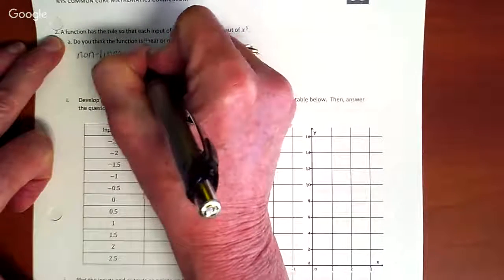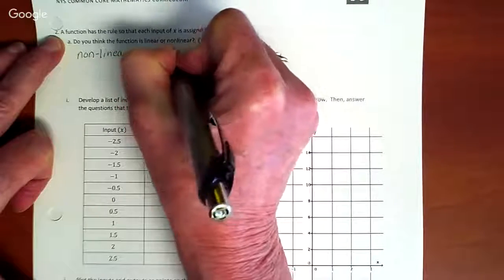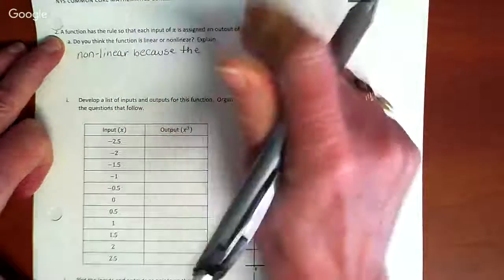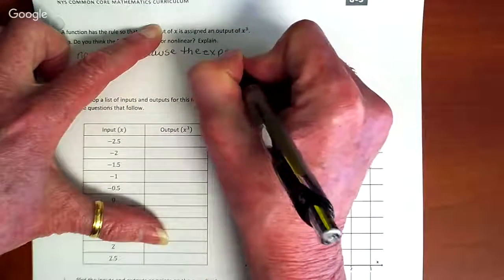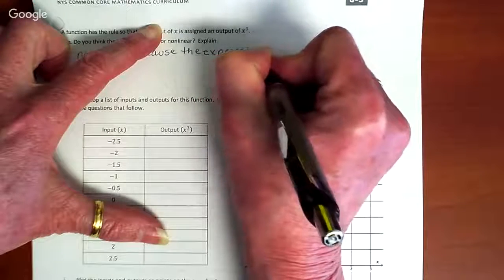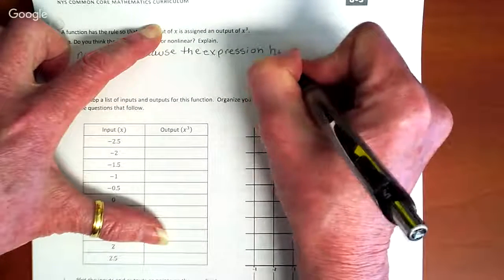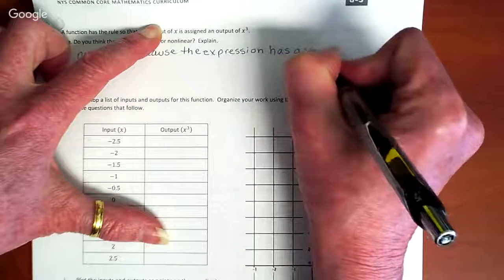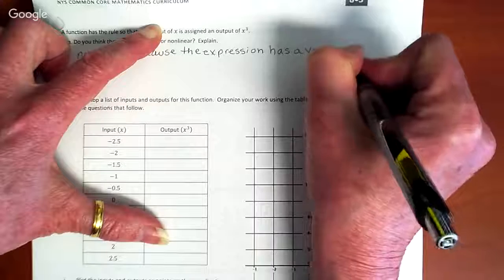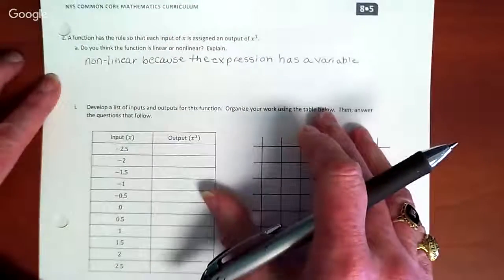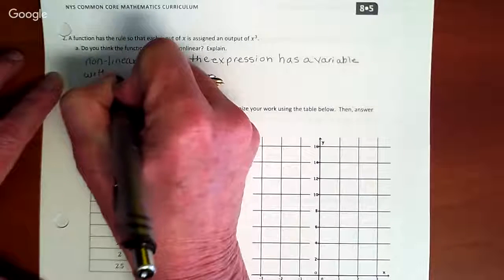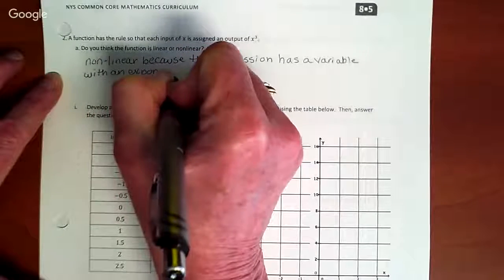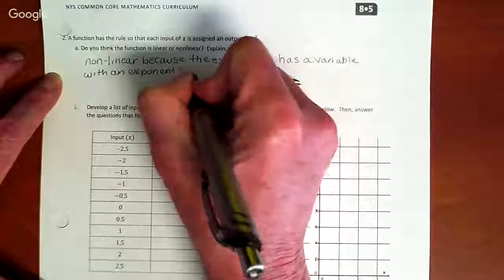Because the expression has a variable with an exponent that is not 1.